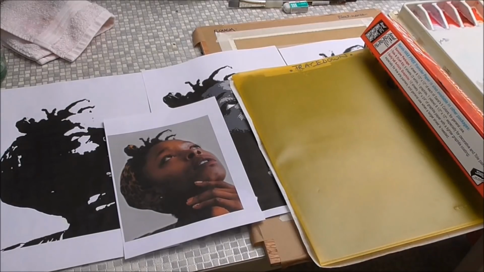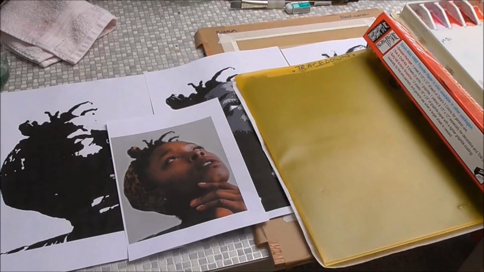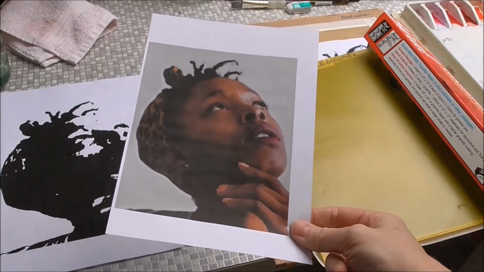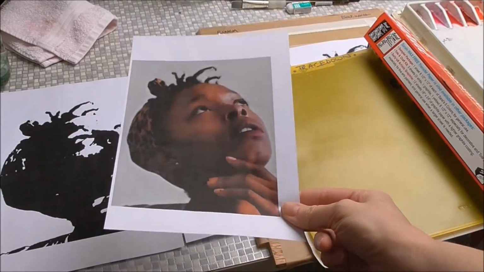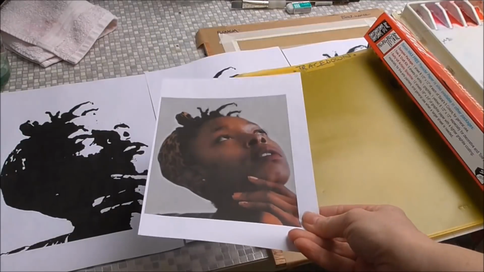Hi there. So this morning I'm going to start work on this portrait of this lady. This is my original photograph that I got from Pixabay. It's a royalty-free image, so I am free to do what I like with it. I always give a little donation though. So that's my original image in colour.